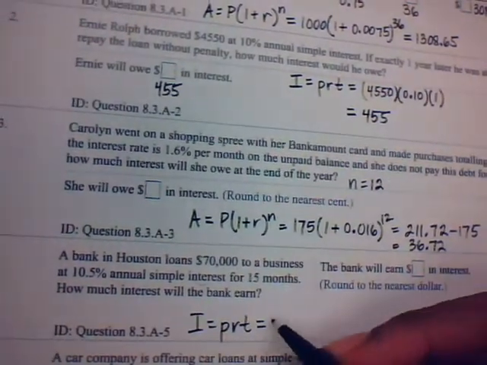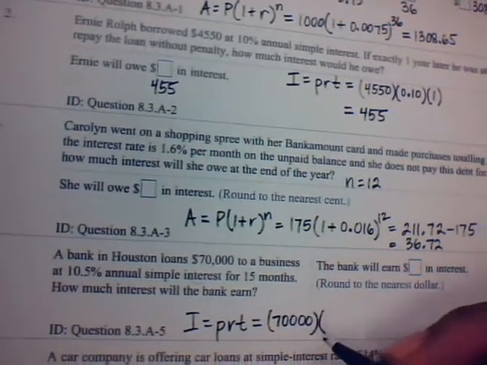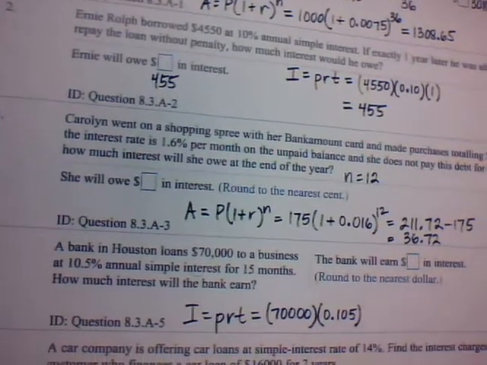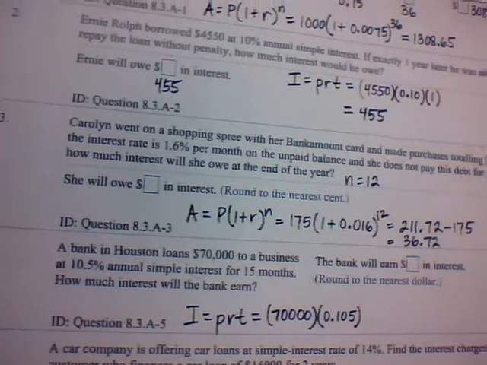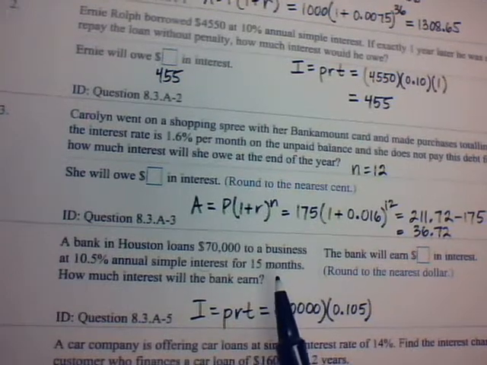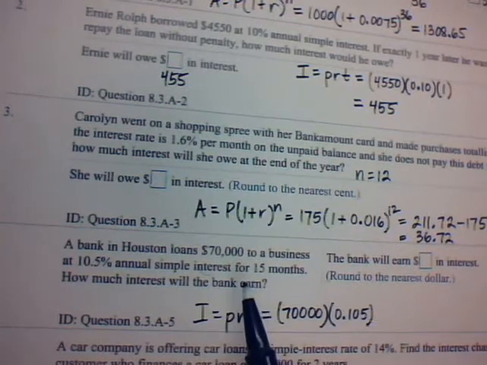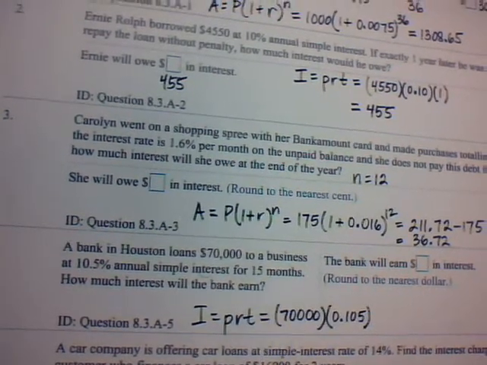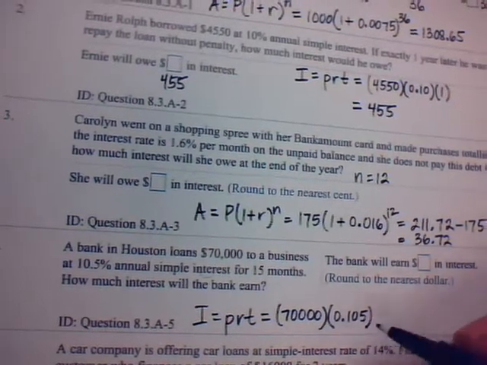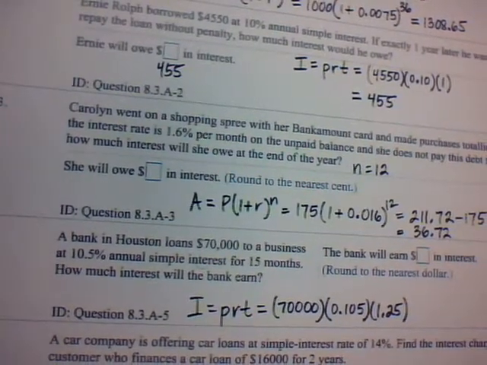The P, which is your $70,000, your interest rate is 10.5%, but as a decimal is 0.105. Drop the percent sign, move the decimal point 2 places to the left. Now notice this time is in months. It has to be in years, so we need to convert 15 months into a number in years. Well, there are 12 months in a year, so 15 divided by 12 is 1.25. So the time is 1.25 years.